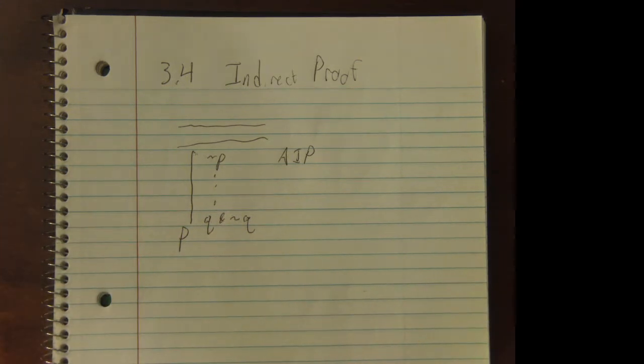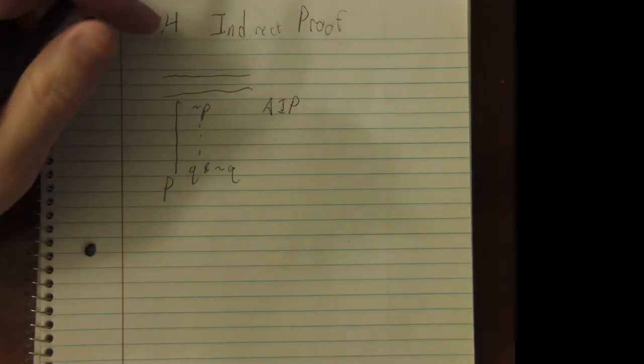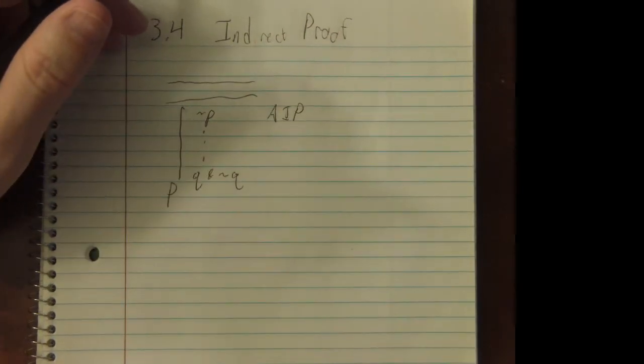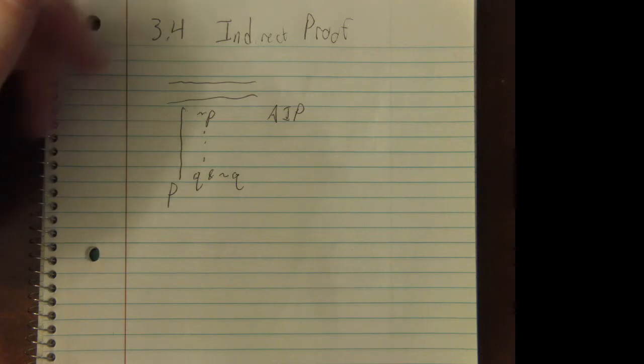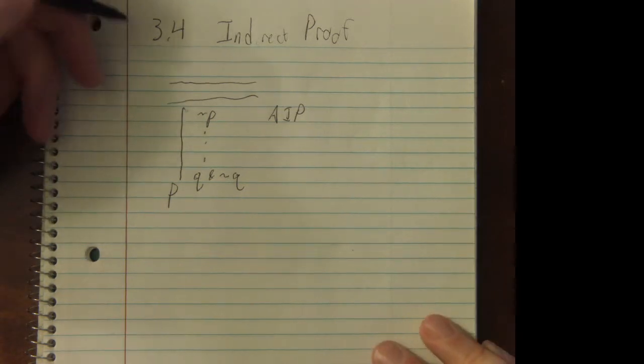To show you this, we're going to start by doing some practices from some of the so-called harder proofs. So let's go ahead and start with some of the ones that were labeled as hard from the additional exercises.